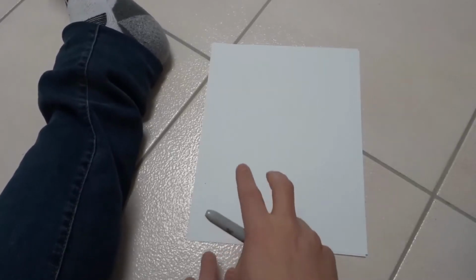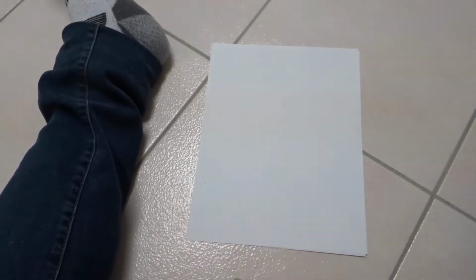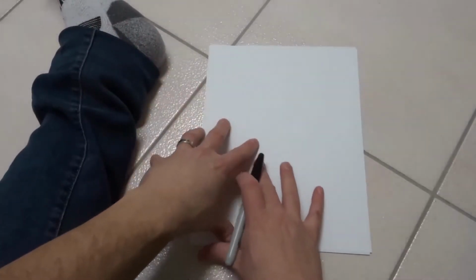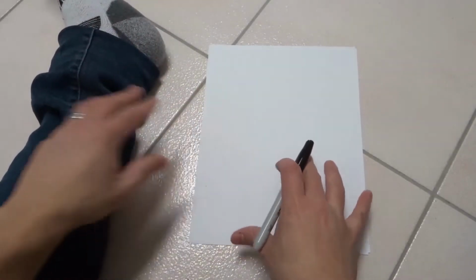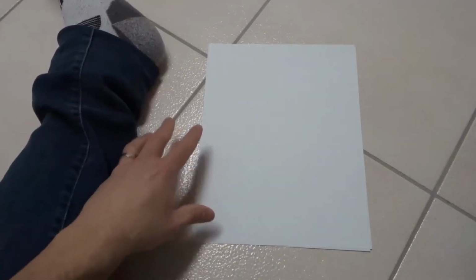Everybody! I'm here today to talk to you about A series paper sizes. In this video, I will specifically be explaining how to figure out the A series paper sizes. Now, you've probably seen papers labeled as A0, A4, A5, and so forth, but you wonder what it means. Well, I'm going to show you what it means.